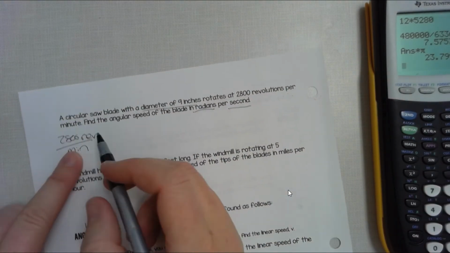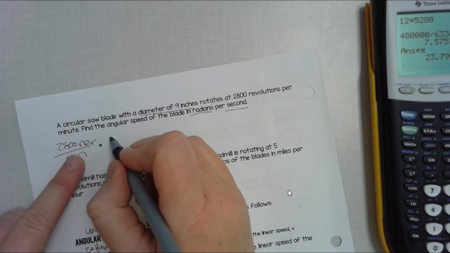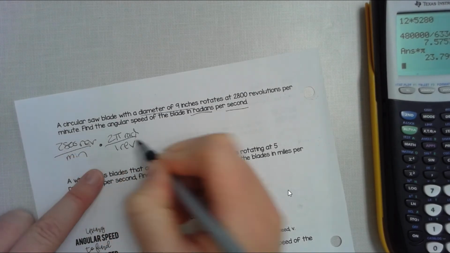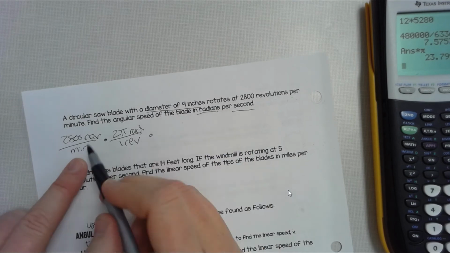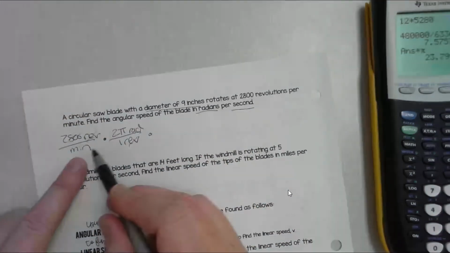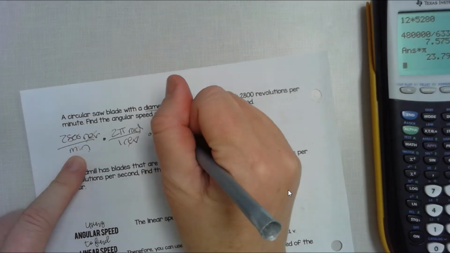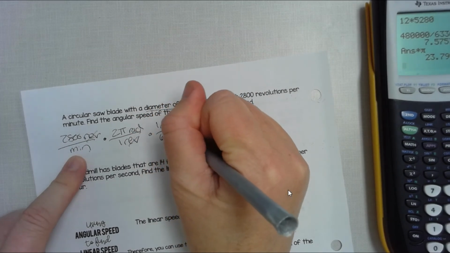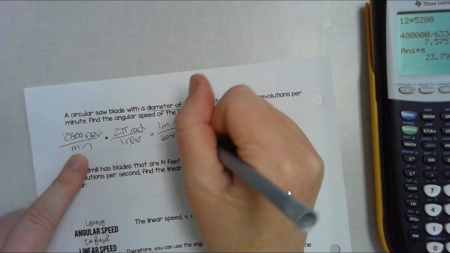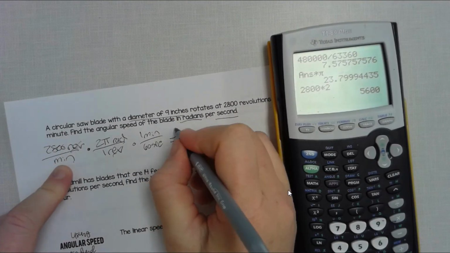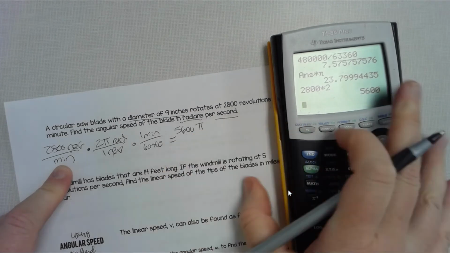So this is revolutions. So I know that I have 2 pi radians per 1 revolution. So my radians are on top now. So these cancel. So now I need to change minutes to seconds. So I know, let's see, 1 minute is equal to 60 seconds. All right, so let's multiply across on top. We get 2 times 2,800, so we get 5,600 pi.